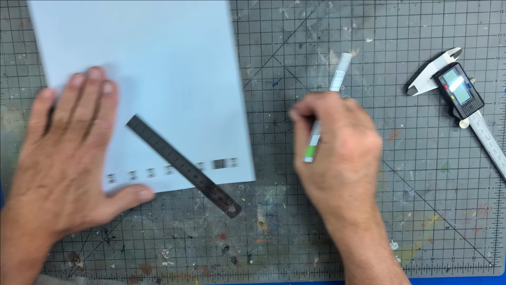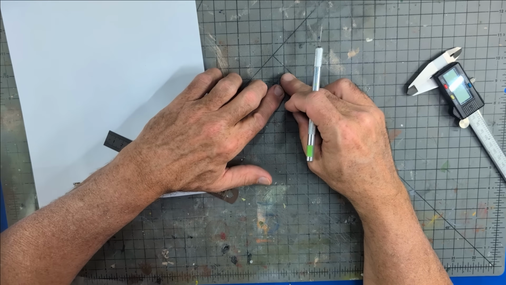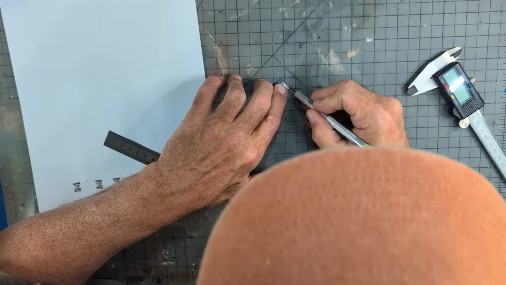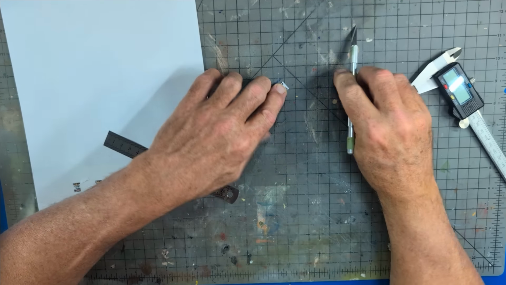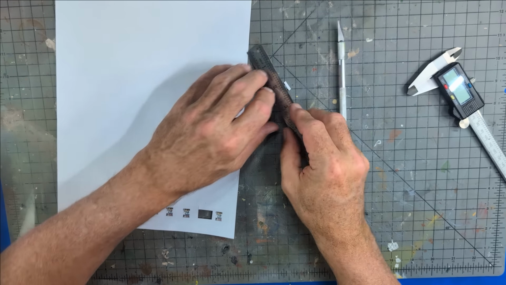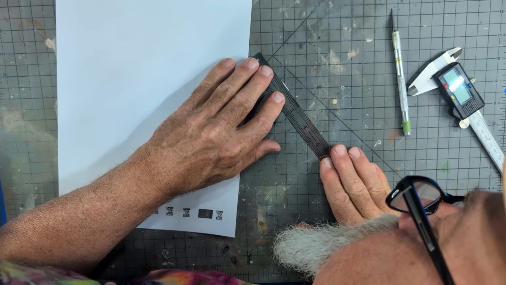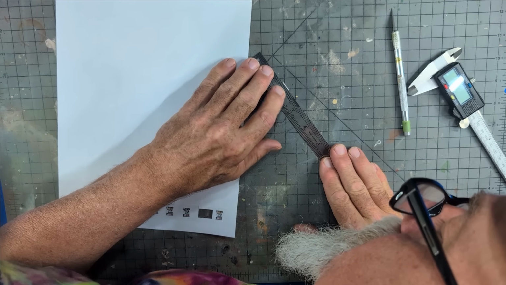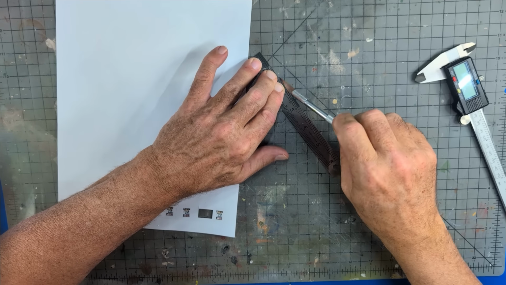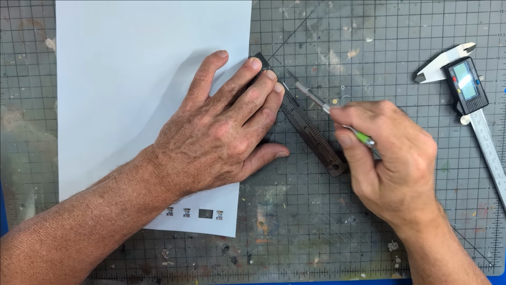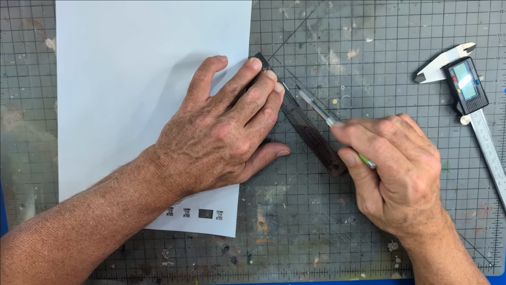Now, we've got a little extra sticking off the side we want to cut off. I'm going to use the straight edge for that. Make sure we're getting it right. Again, light passes. Don't force it through all at once.